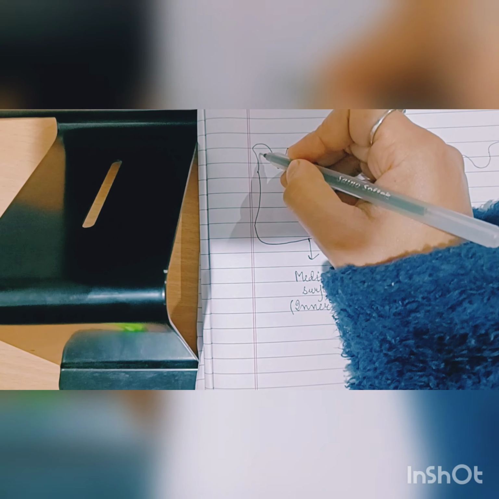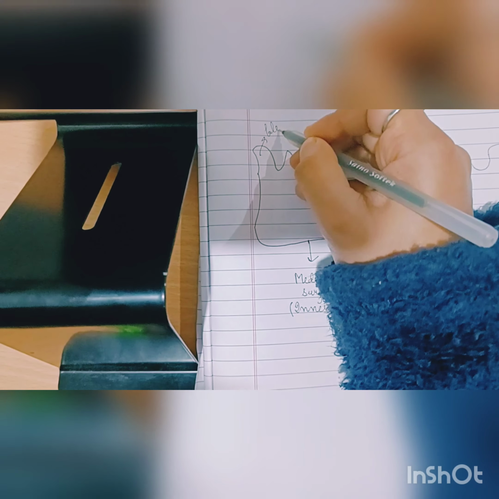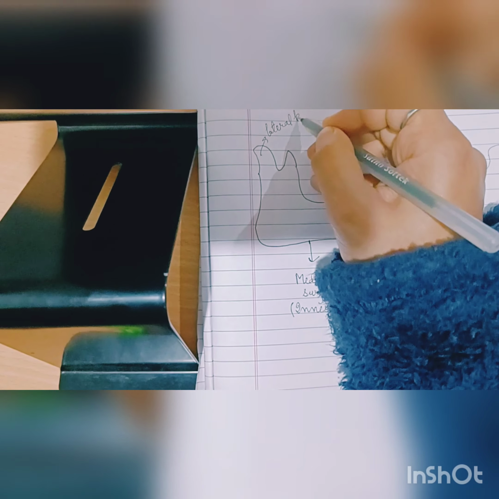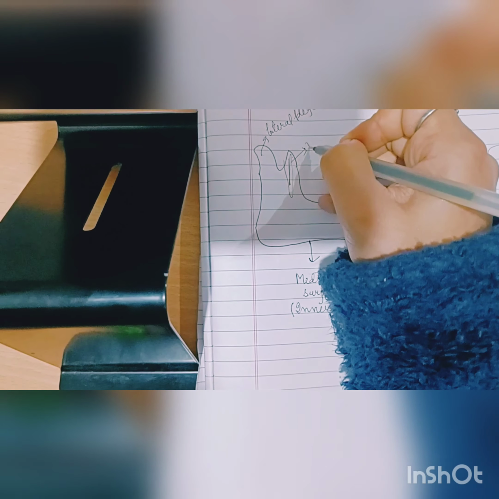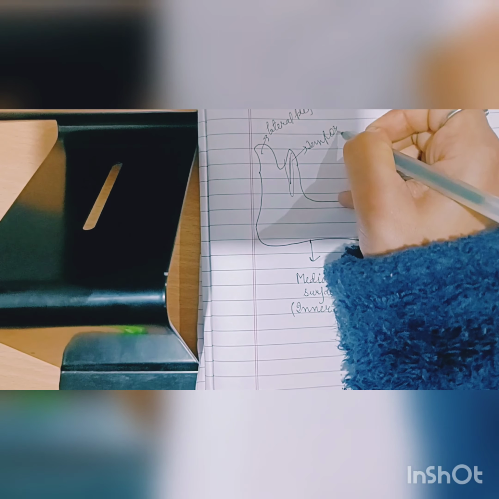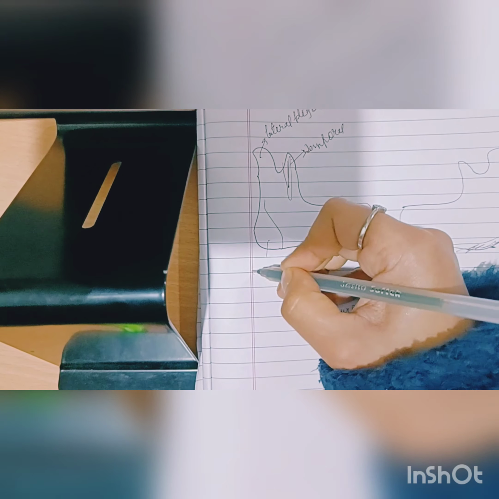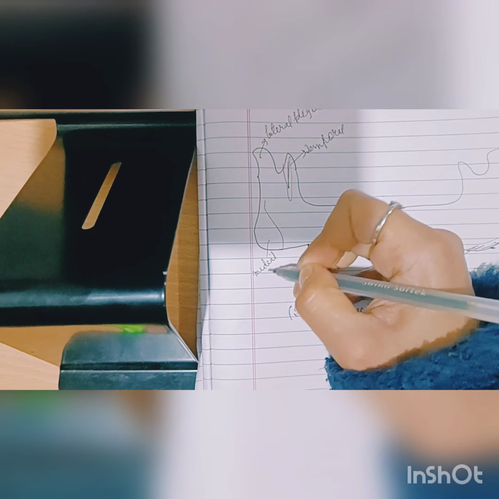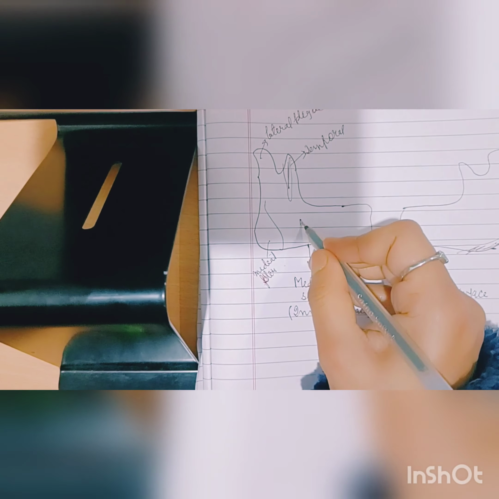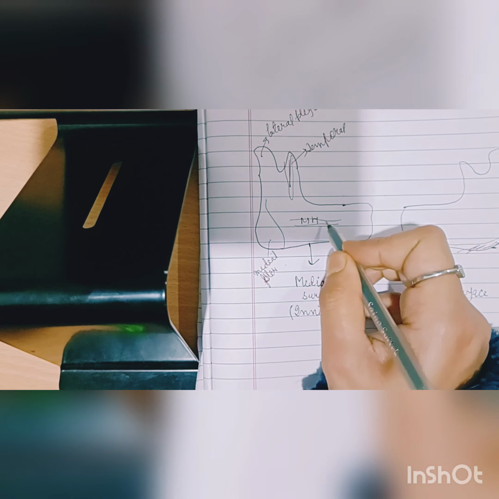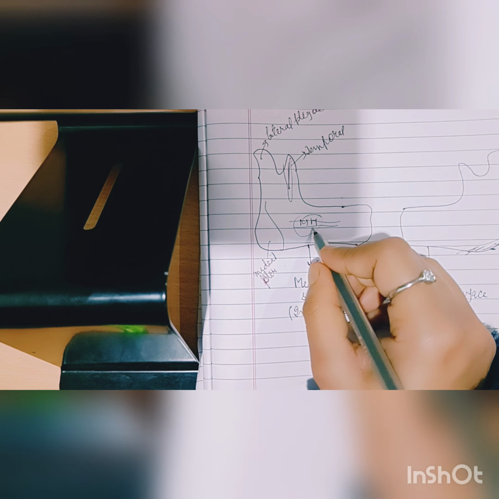At the condyle, there would be lateral pterygoid, here there is temporalis, medial pterygoid, mylohyoid. Mylohyoid muscle forms the floor of the mouth, okay.